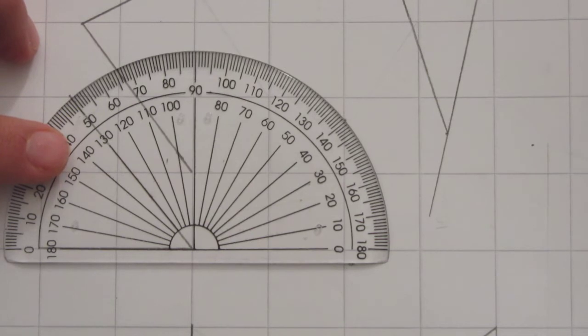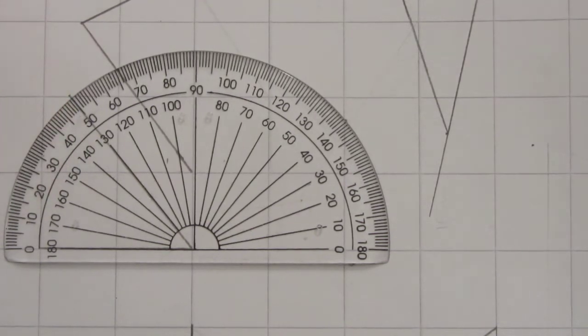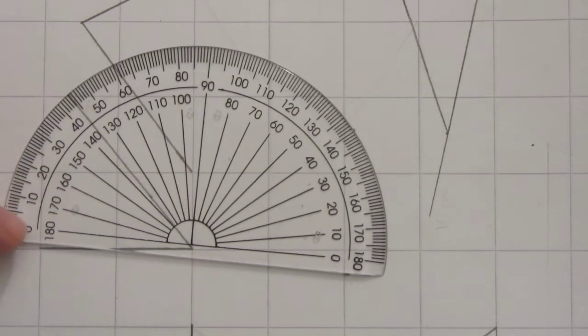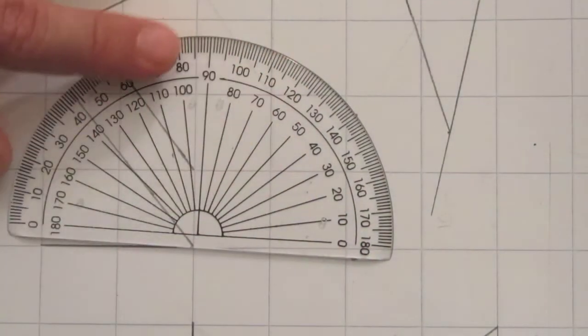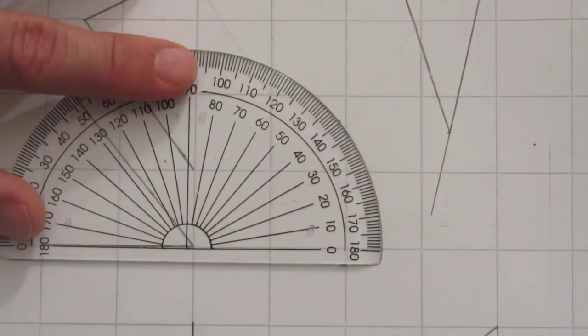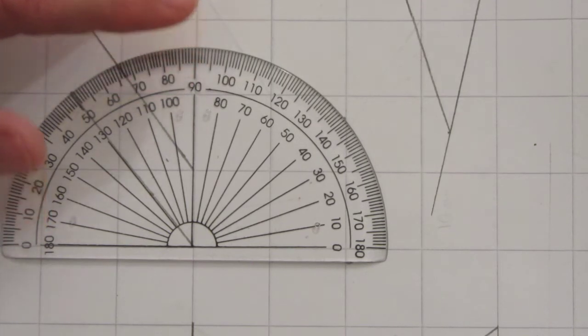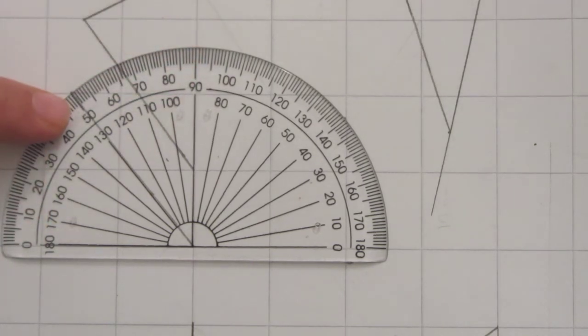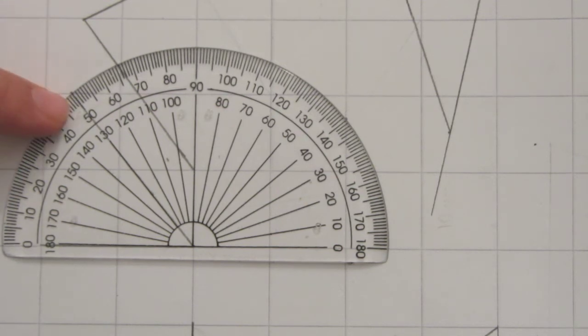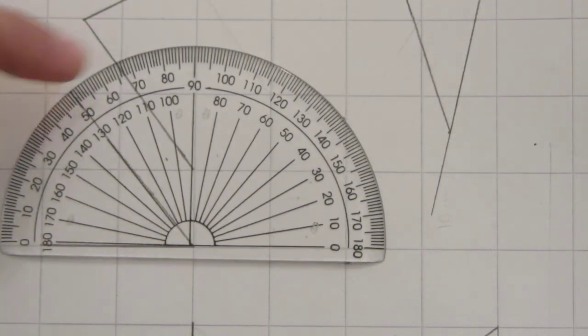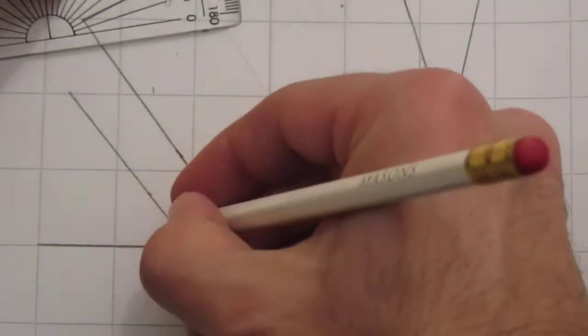Again, just take the time to get it right, and you can see that we're counting up from 0 over here this time. Why this 0? Because it's this 0 that's on the pencil line, not this 0 which is floating about in thin air. So you get it in exactly the right place, count up from 0, and you can see that 50 is our angle. And then you just mark it.